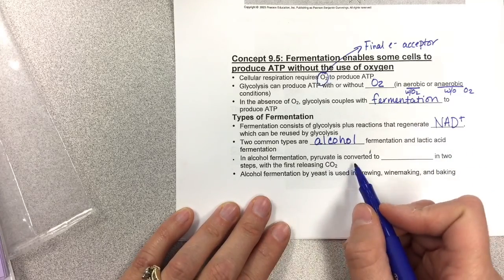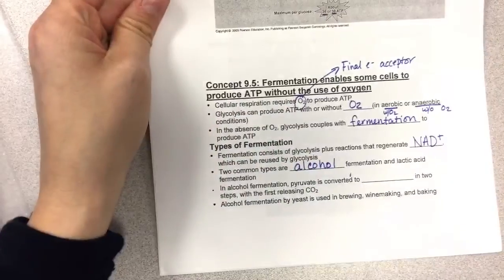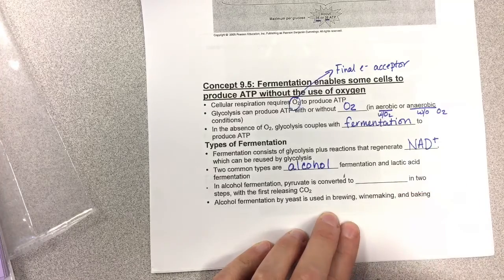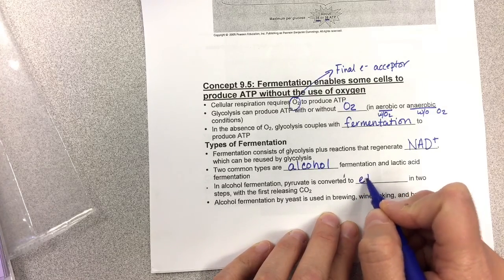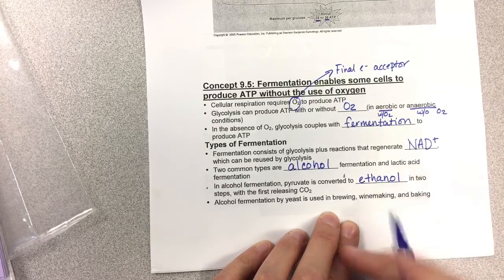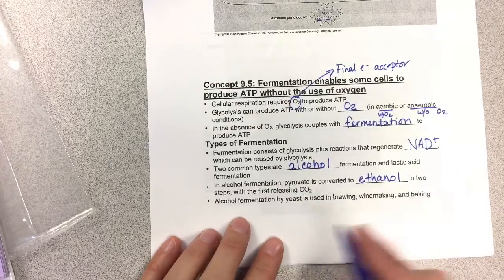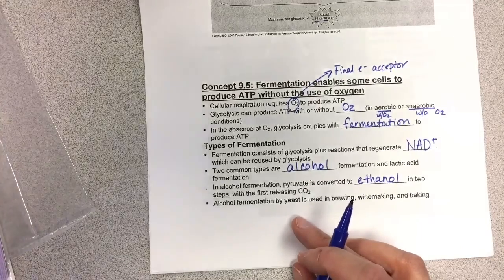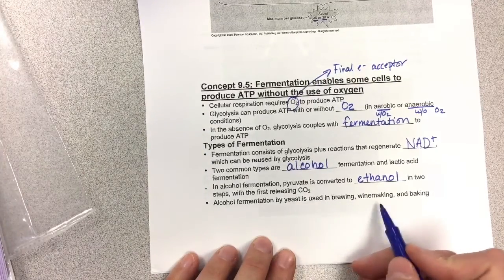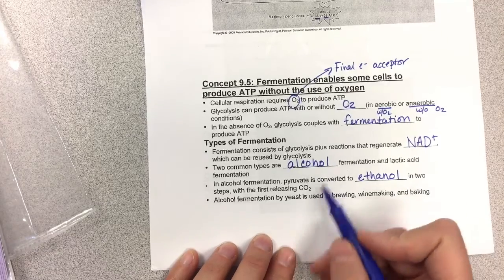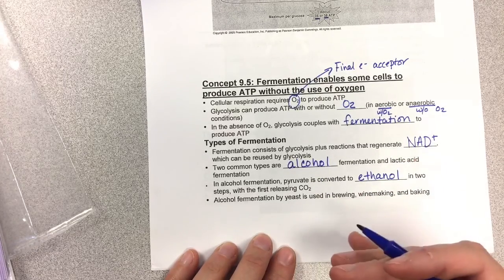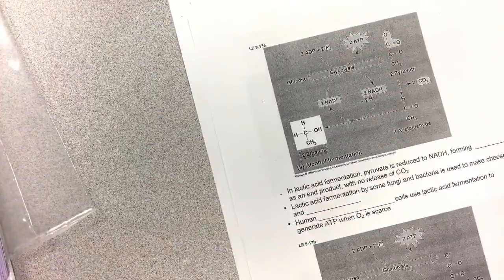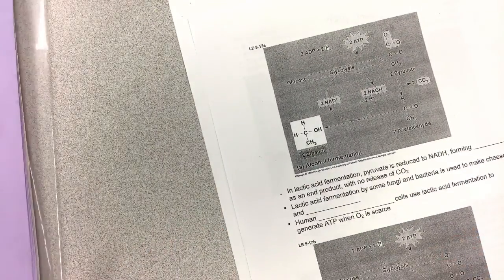In alcohol fermentation, pyruvate is converted to, what is it converted to? It's a type of alcohol. Alcohols end in OL, right? Ethanol. Converted to ethanol in 2 steps. The first, releasing CO2. Alcohol fermentation by yeast is used in brewing, winemaking, and baking. So fermentation occurs with glycolysis in the absence of oxygen. So we brew beer in an anaerobic condition.